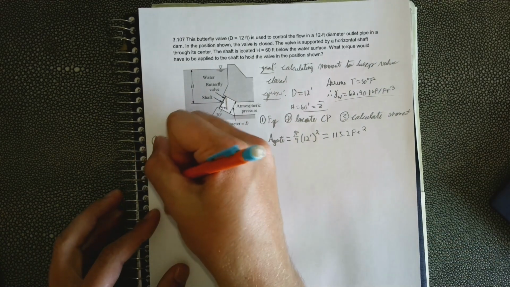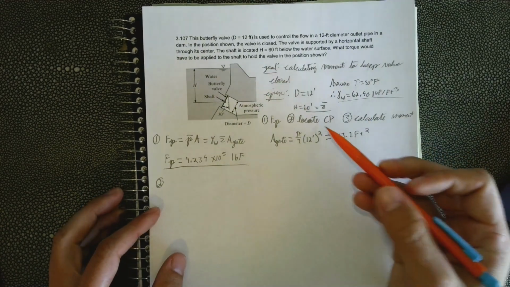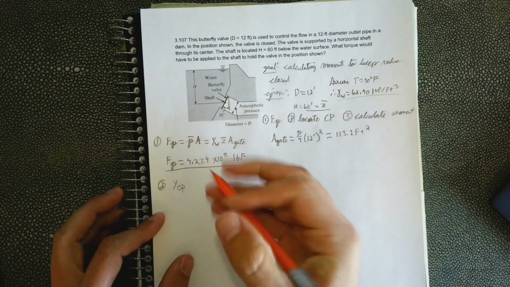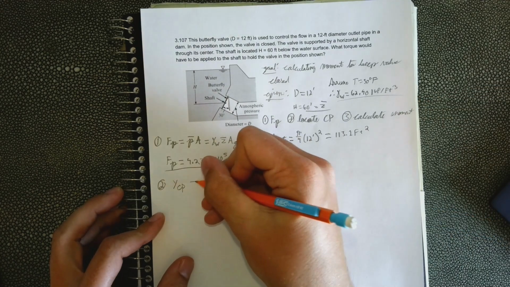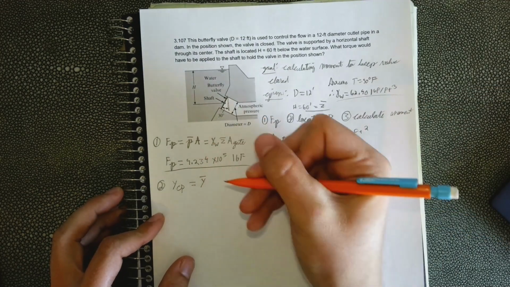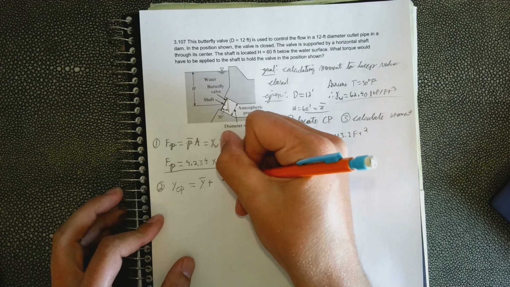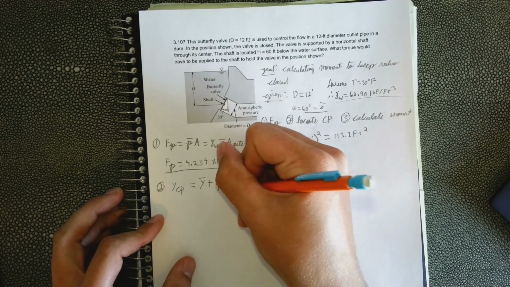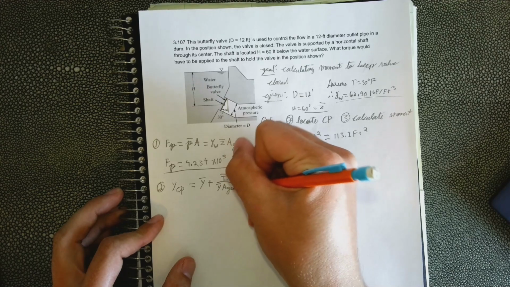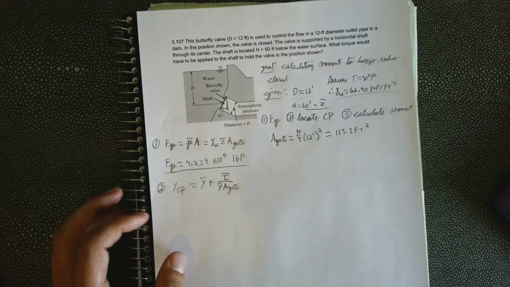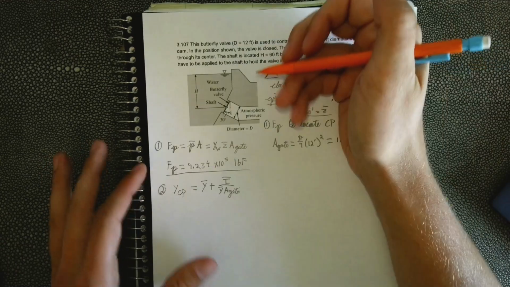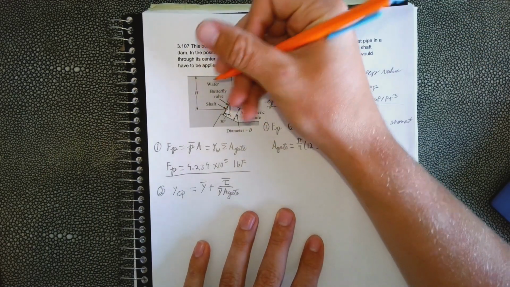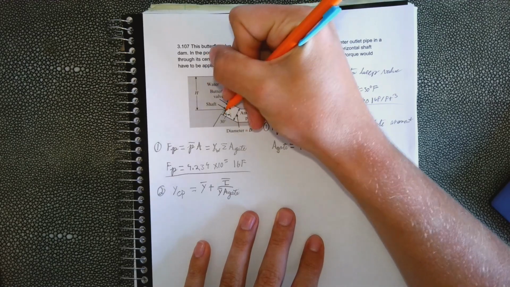We need to get the second step done, which is locating the center of pressure. The formula to do that is: the slant distance from the center of pressure to the surface of water equals the slant distance from the centroid to the surface of water plus the area moment of inertia over the slant distance from the centroid times the area, in this case the area of the gate. Remember, the center of pressure is always going to be a little bit lower because there's more pressure the lower you go.